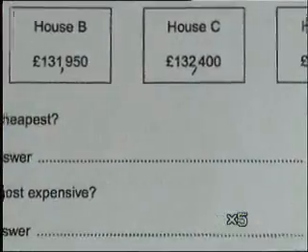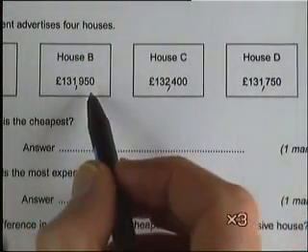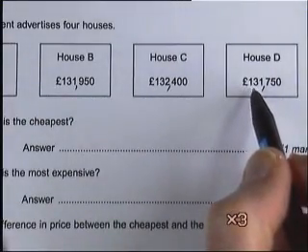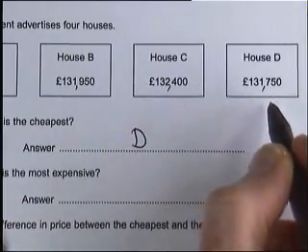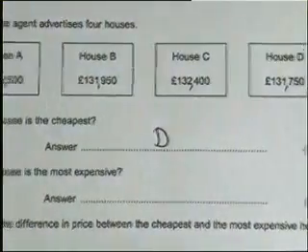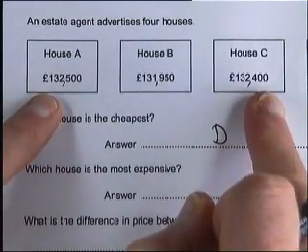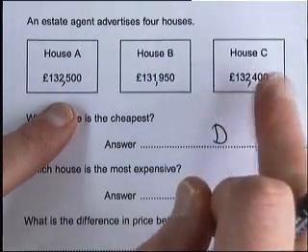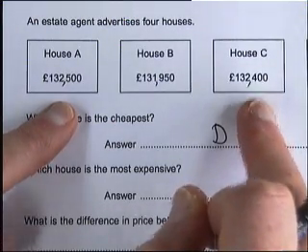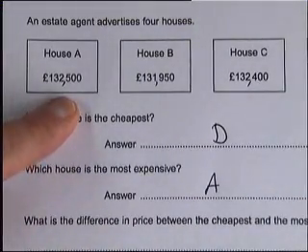So if we look more carefully at B or D, B is 131,950. D is 131,750. So D is cheaper. Then it says which is the most expensive. Well, that's going to be one of the ones that are 132,000. The one on the left is 132,500. This one is 132,400. So the most expensive is this one here, which is A.